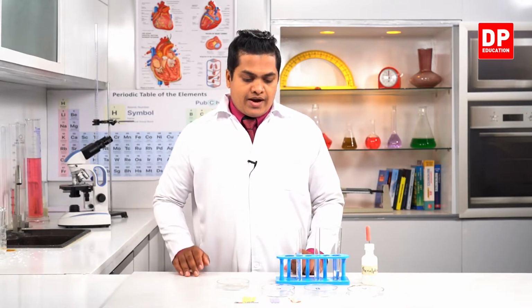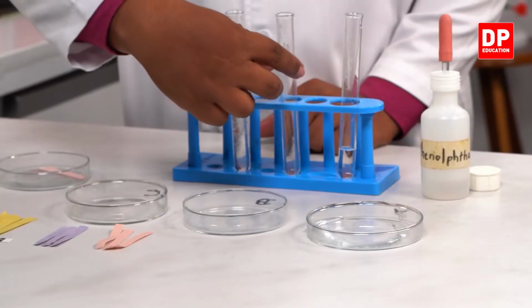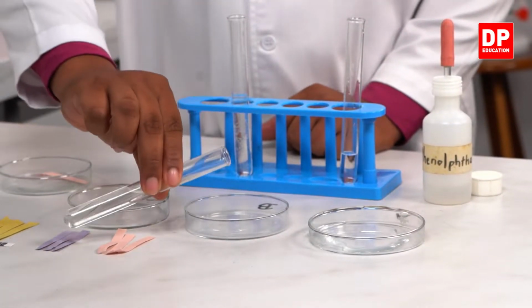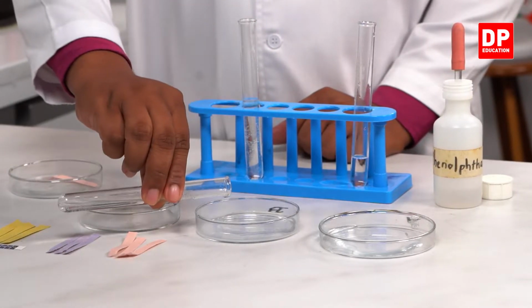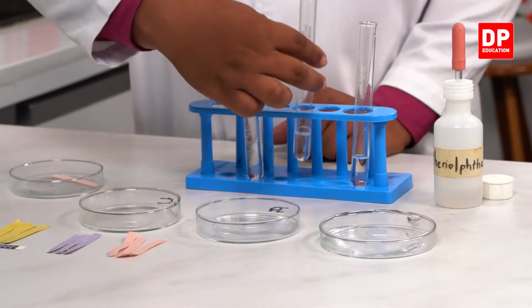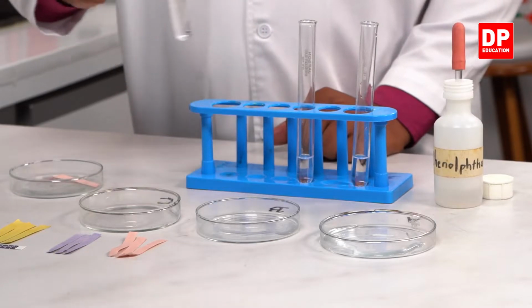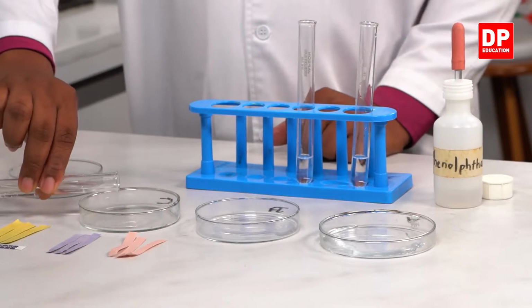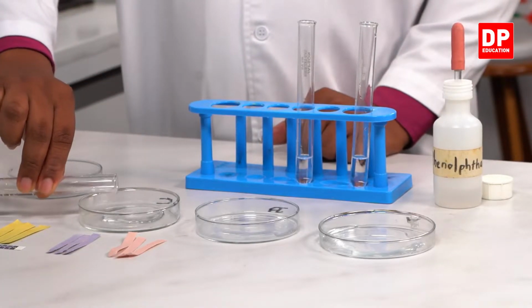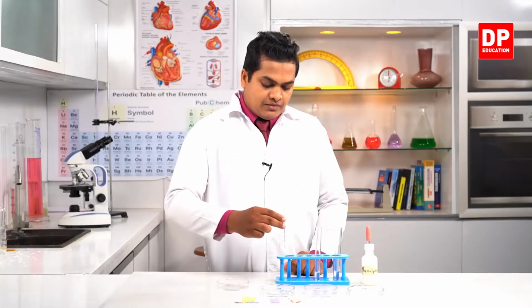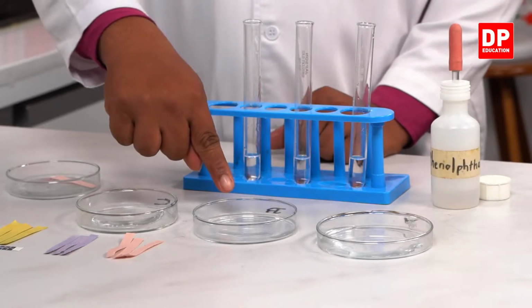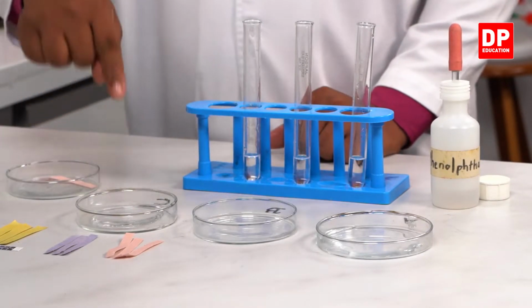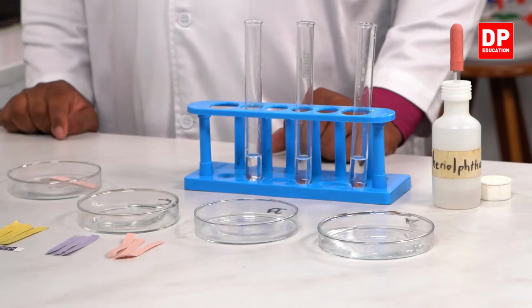Then I'm going to add B solution to the B Petri dish and C solution to C Petri dish. Once again, A contains hydrochloric acid, B sodium hydroxide solution, and C sodium chloride or common salt solution.